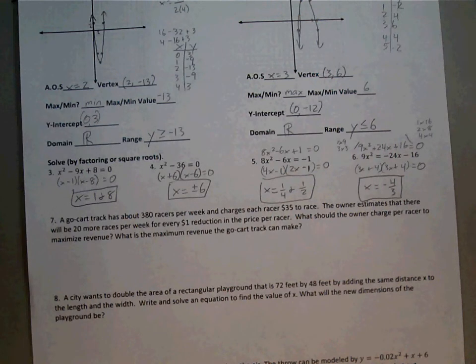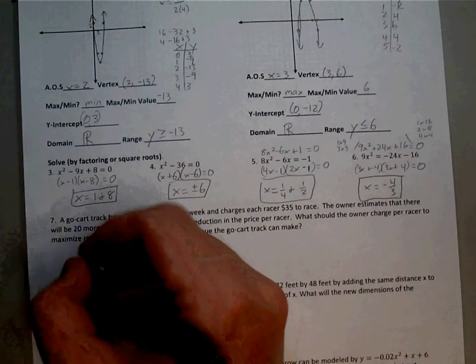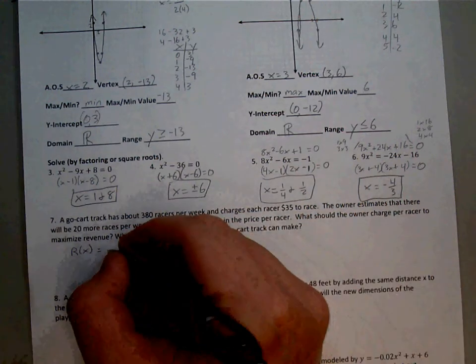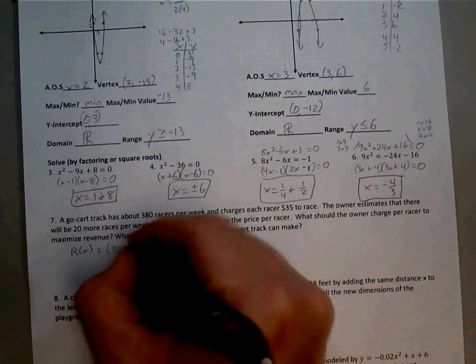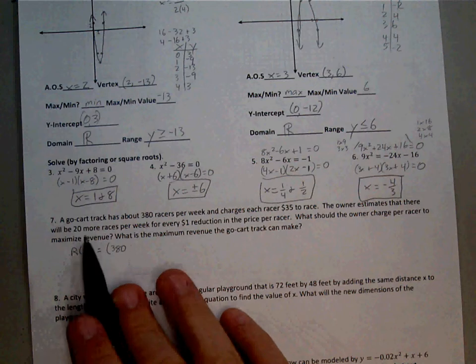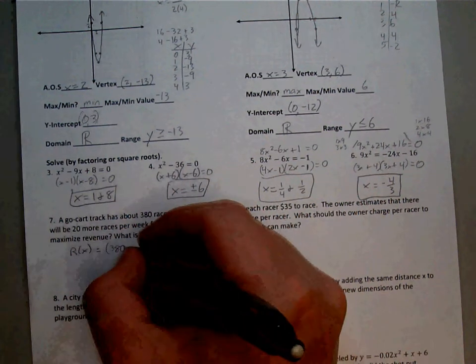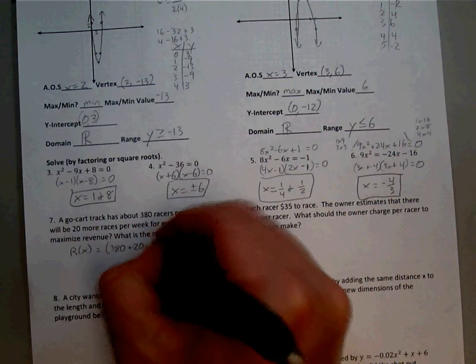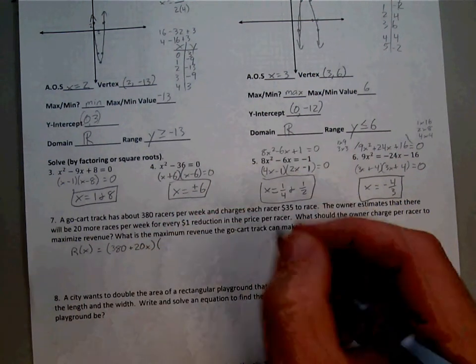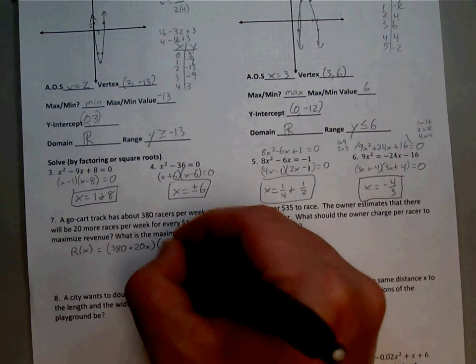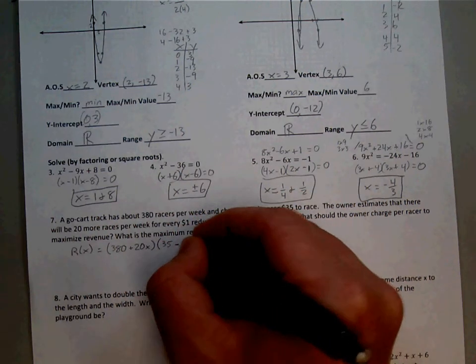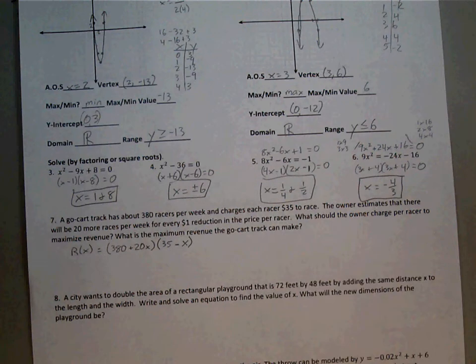Okay, go-kart race. 380 races per week. They charge $35. So our revenue, let's do racers. 380. We're going to gain 20 racers per week though with each increment in price change. So add 20x. And then the price was 35, but I'm reducing it by $1, so I'm subtracting 1x, x number of times. So there's our equation.